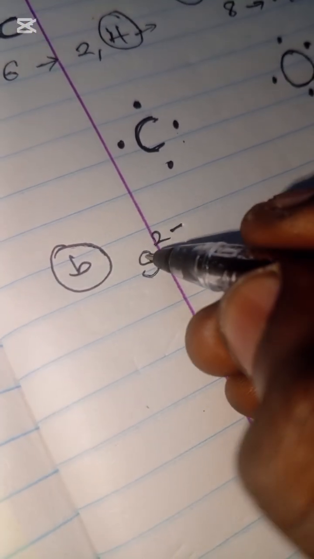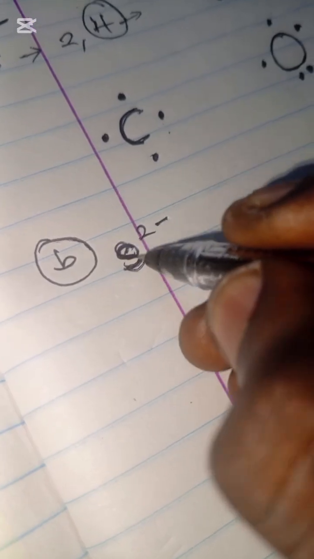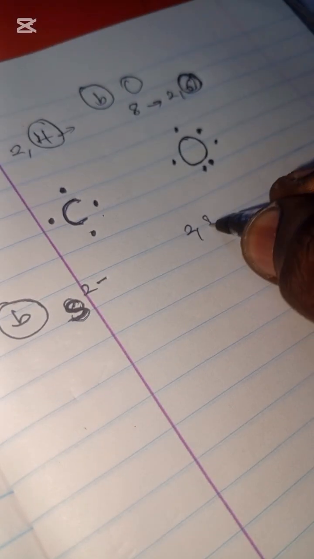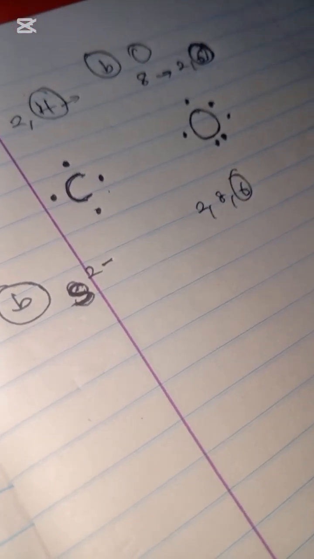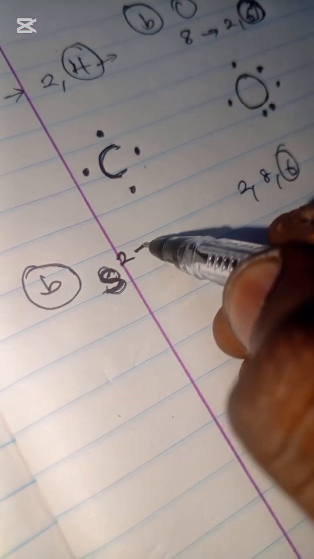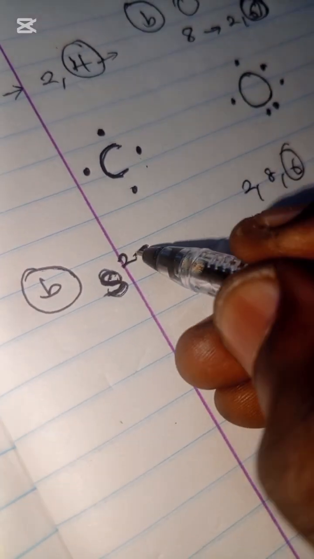Alright, so let's take some ions and work with them. So let's say we have S2-, the sulfide ion. Now the atomic number of sulfur is 16, so 2, 8, 6. It's meant to have 6 valence electrons, but it is carrying a charge, right? 2 minus. It's carrying a charge.